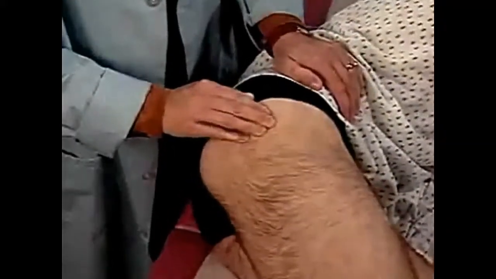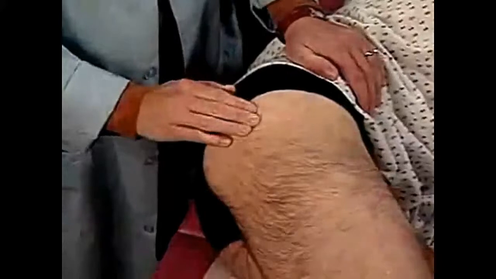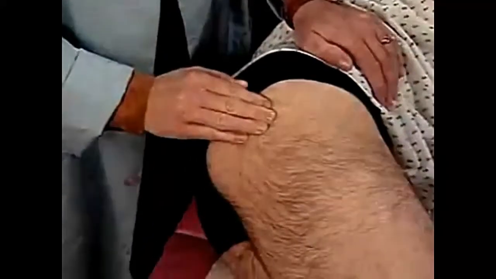Second, with the patient lying on his non-painful side, palpate the greater trochanter of the femur for the trochanteric bursa. About here? It's fine. And third, palpate the ischial tuberosity for the ischial bursa. How about in here? No, it's fine.